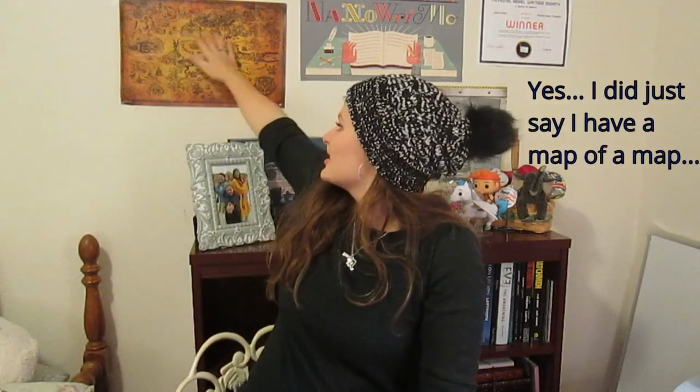Also, I have a map of the Zelda map. Another setting. Don't try to figure out which game this is. It's just a bunch of different ones blobbed together. So yeah, but it's cool. Anyway, back to the discussion.